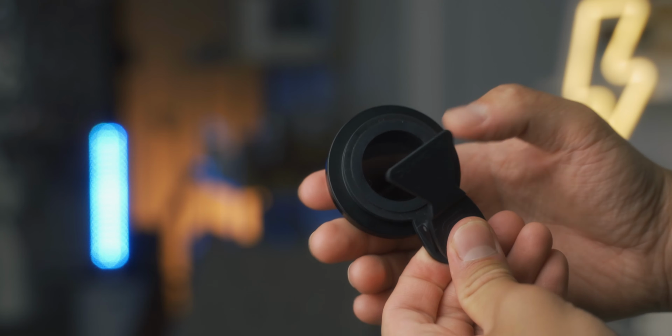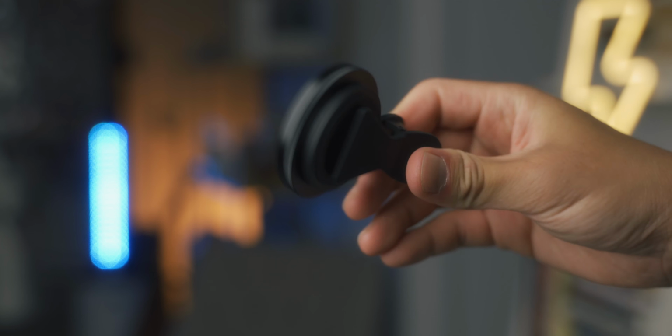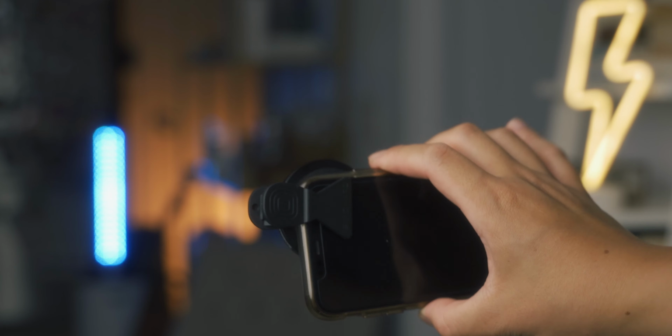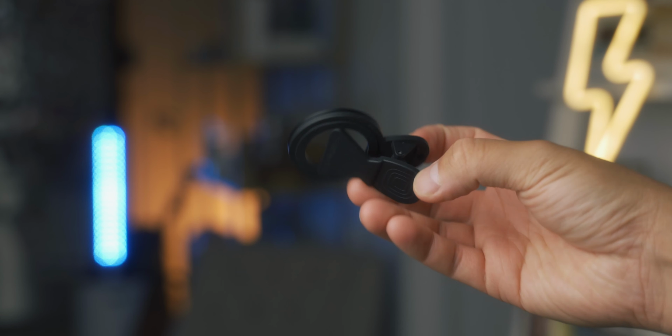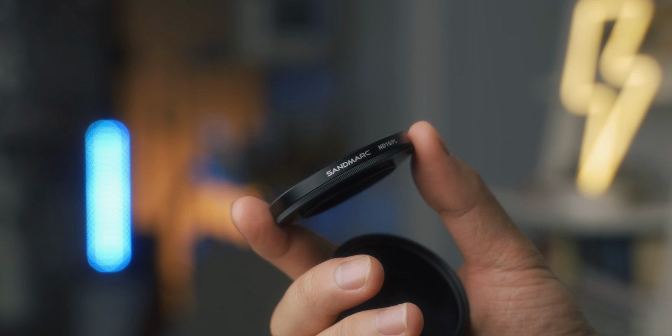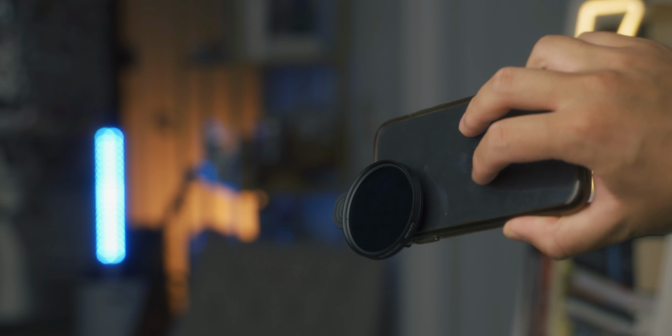Another cool thing I want to say about these filters is that they are actually very light. The filters themselves are super light, and the clip as well. And this is very useful if you want to add these to your phone while using it on a gimbal. And because you won't be adding too much weight, hopefully your gimbal can handle it. So the clip itself, as well as the filters, are very solidly built in my opinion. The glass in these filters seems very well built as well. And overall, it seems like a very high quality product.